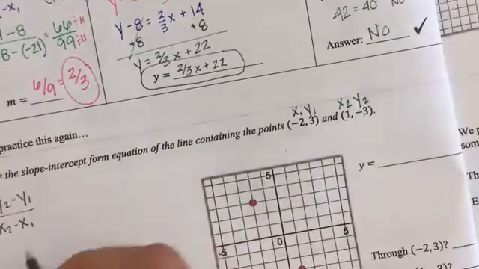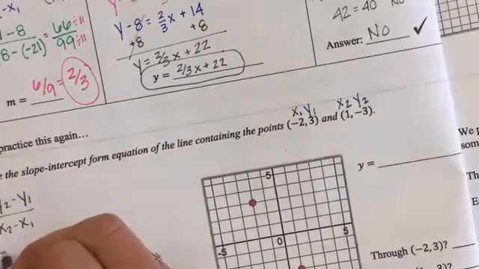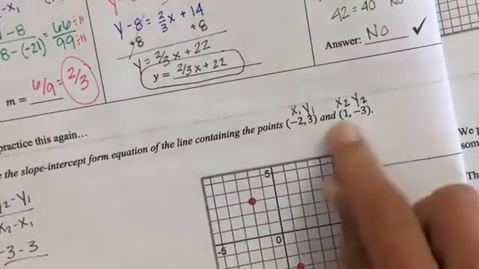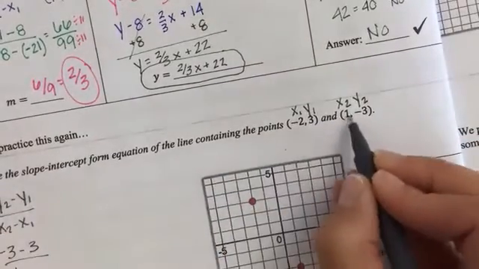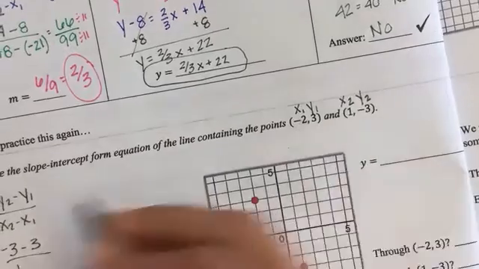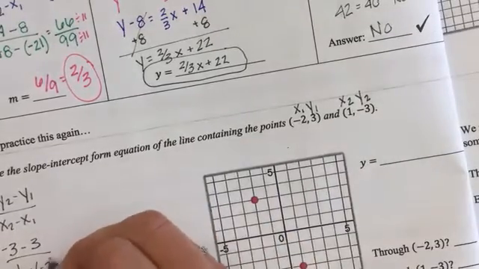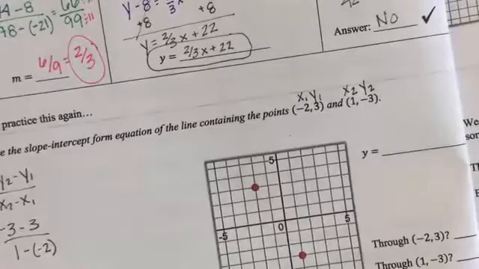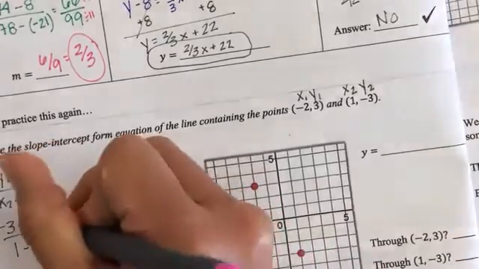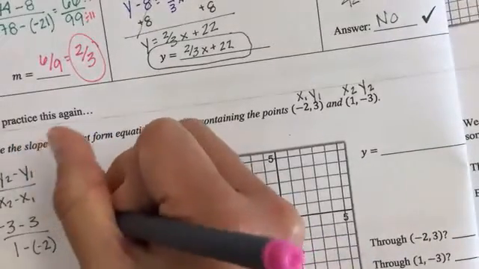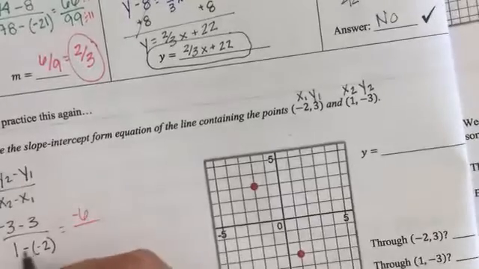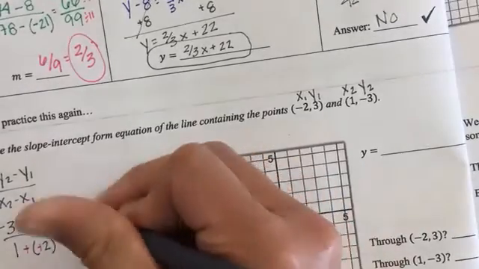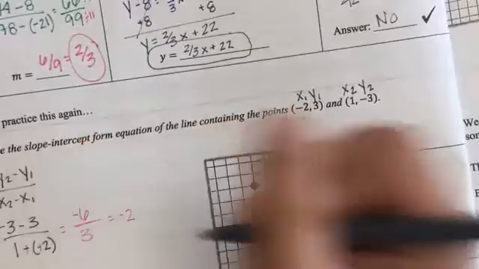So my y2 is -3, my y1 is 3, my x2 is 1, my x1 is -2. -3 minus 3 ends up as a -6. And then 1 plus a negative, we end up adding that, and that gives us 3. So our slope reduces to a -2.